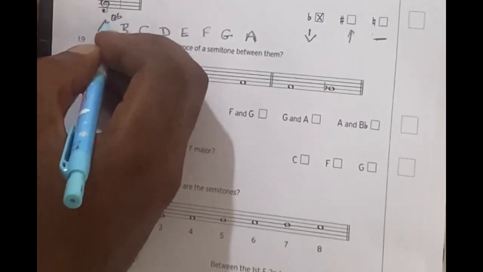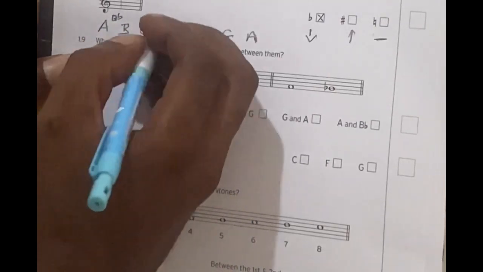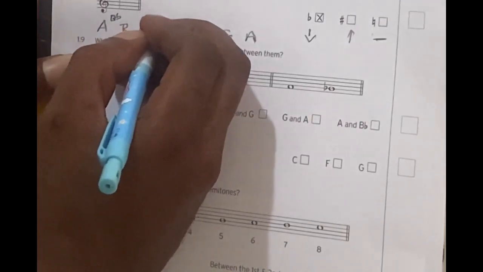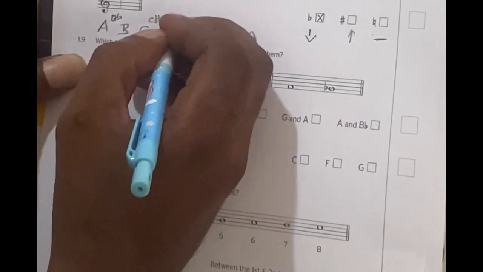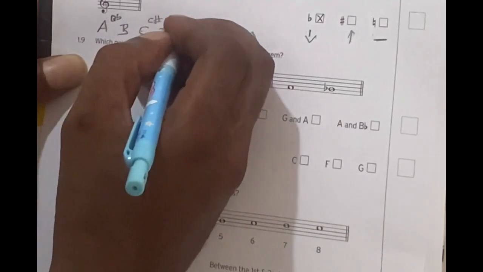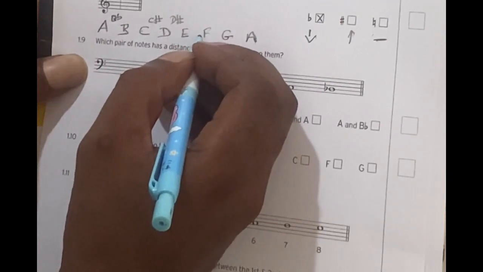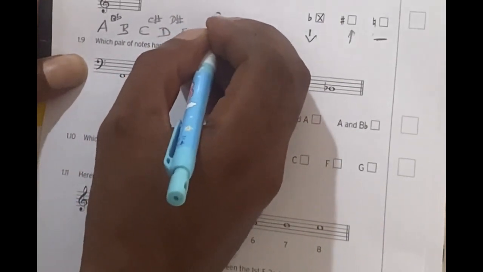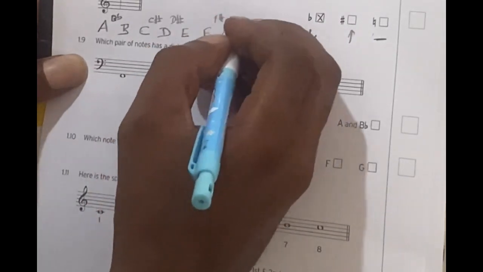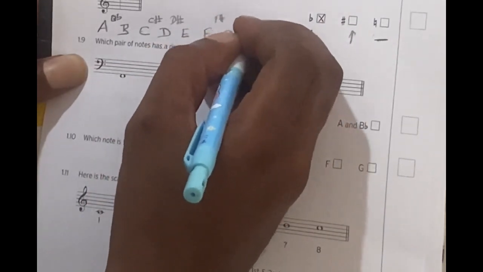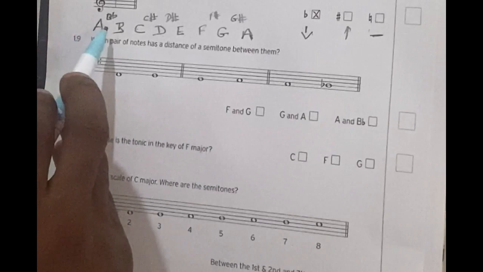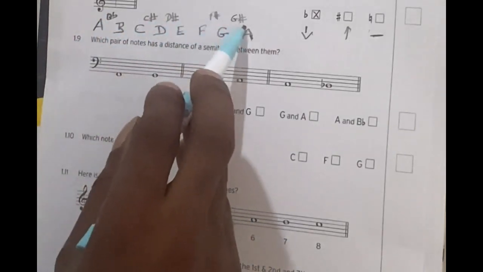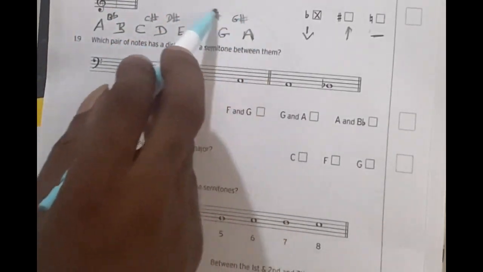So it's A, B flat, B, C. We have a C sharp here. D, we have a D sharp. E, with no E sharp. F, we have an F sharp. G, we have a G sharp. So this is how the music alphabet works.